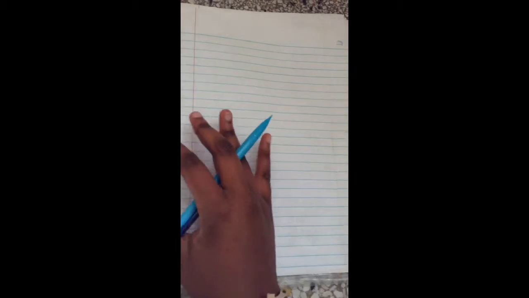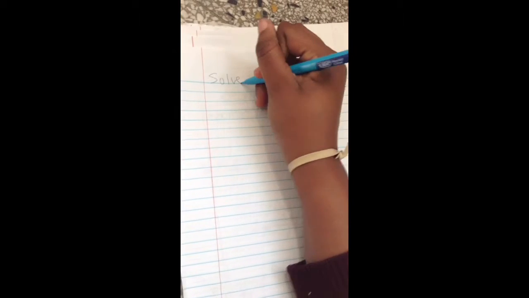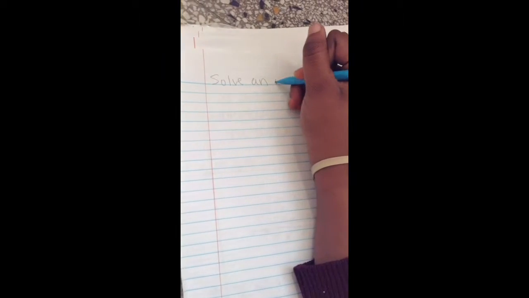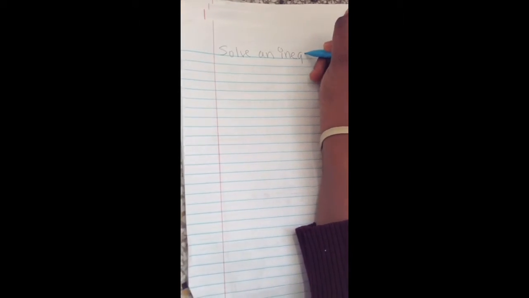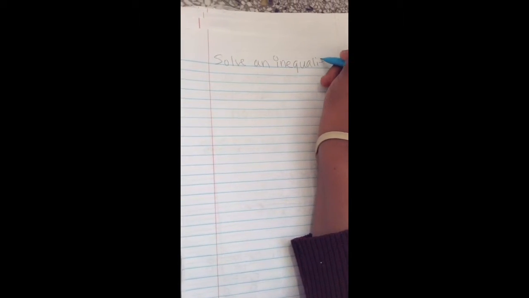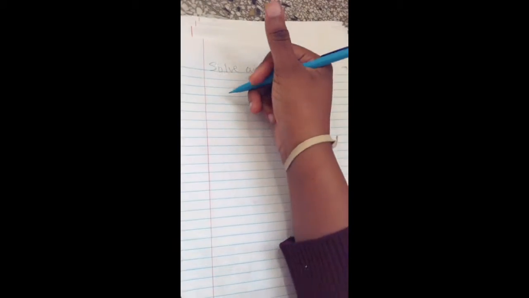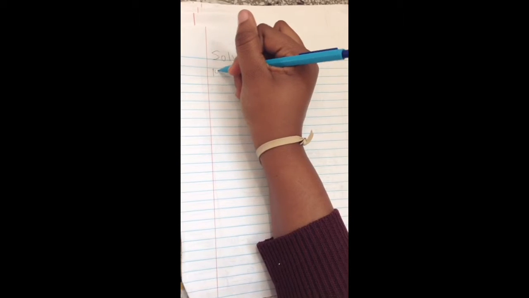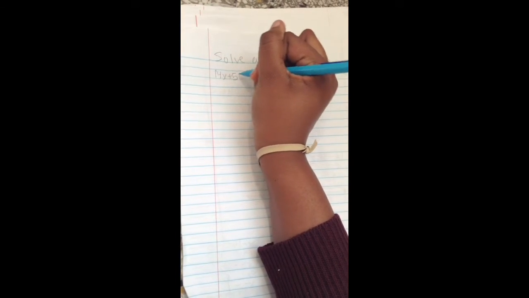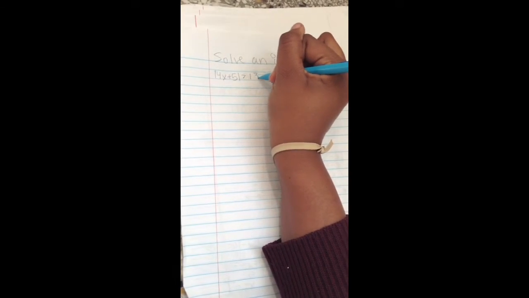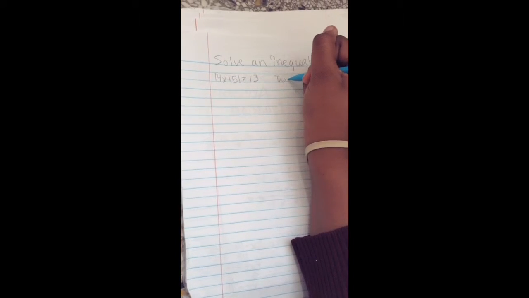Now we're going to solve an inequality. So the equation is given here. Then we're going to graph this.